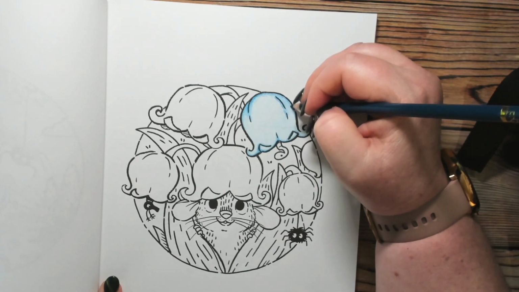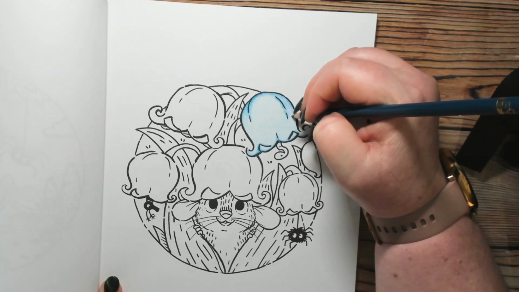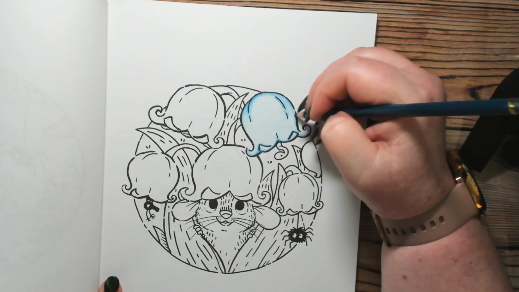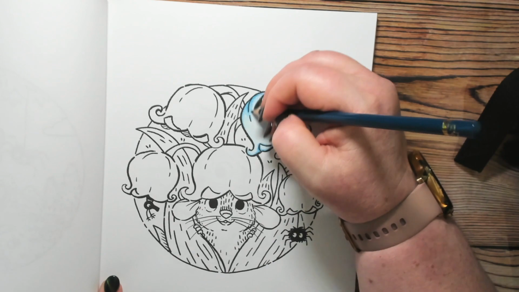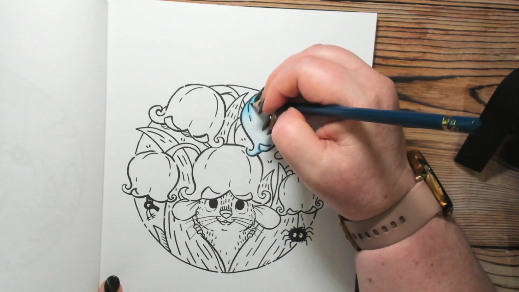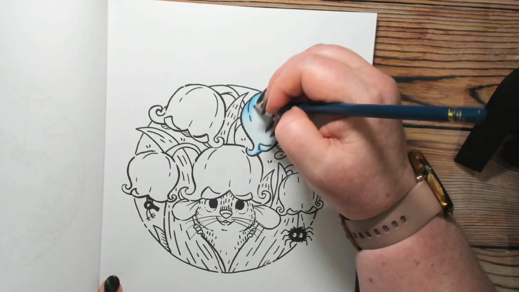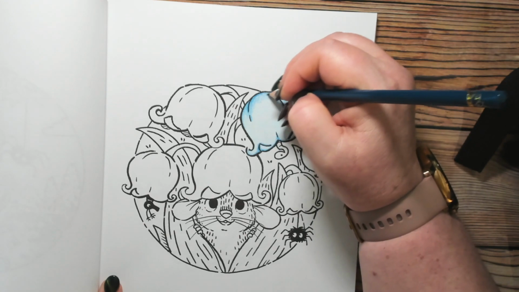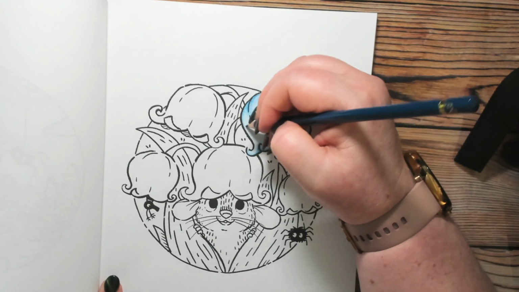So I'm just going in little tiny scrubbing motions, filling in that space, giving it that shadow, following that line, and following this line here. Now I'm lightening my hand as I come down from this highlight area, bringing that shadow down into the highlight.